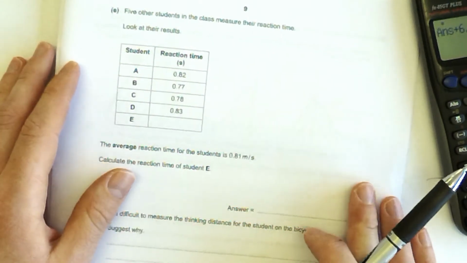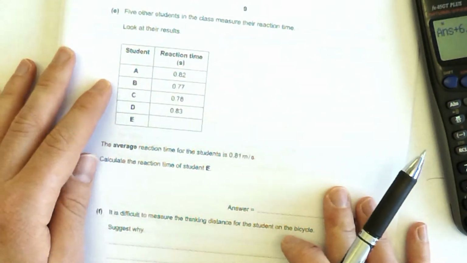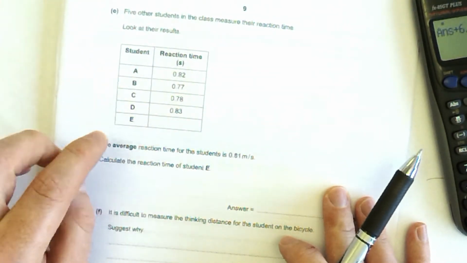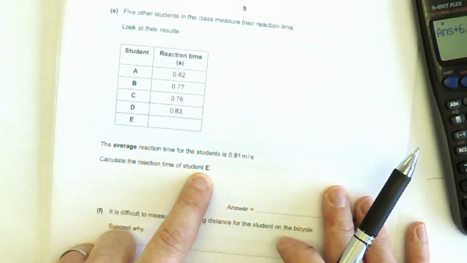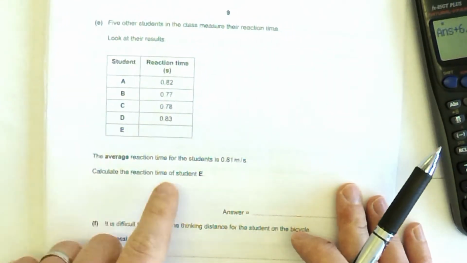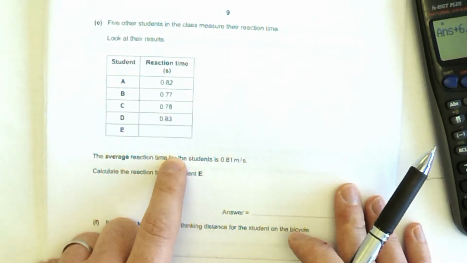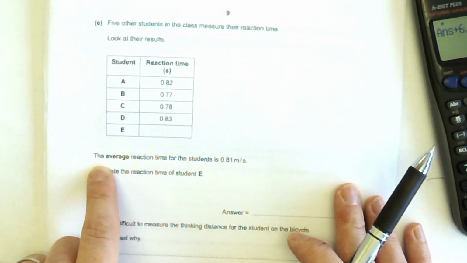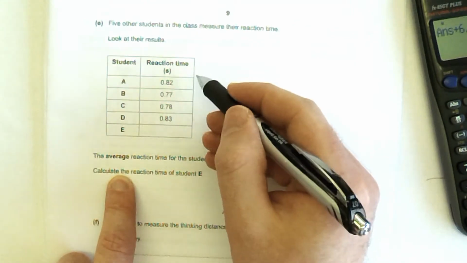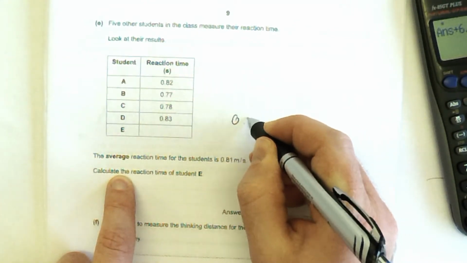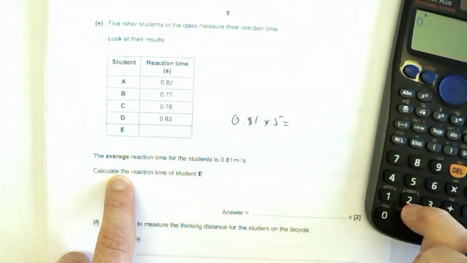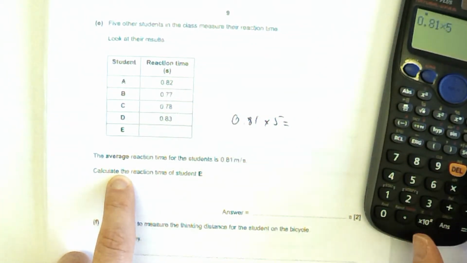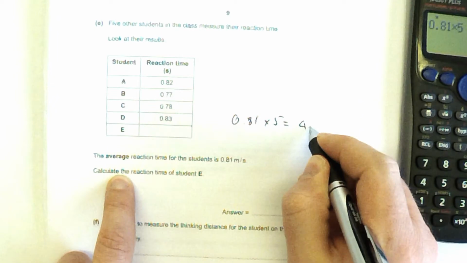5 students in the class measured their reaction time. Look at the results. Here they are. The average reaction time is 0.81. Calculate the reaction time of student E. So this is really just a maths question. You need to first of all figure out what the total would be. Okay, there were 5 results, so 0.81 times 5 gives us 4.05.